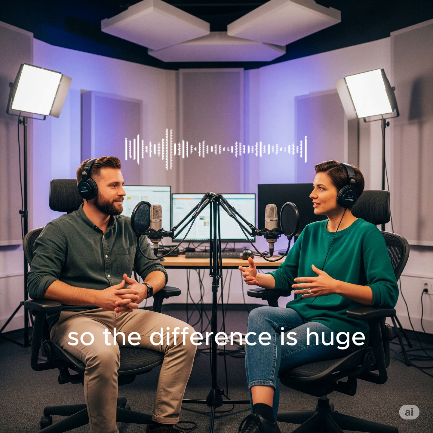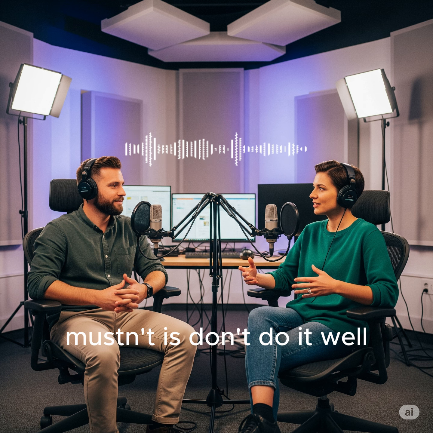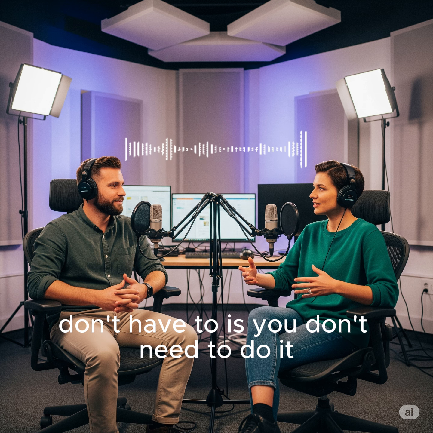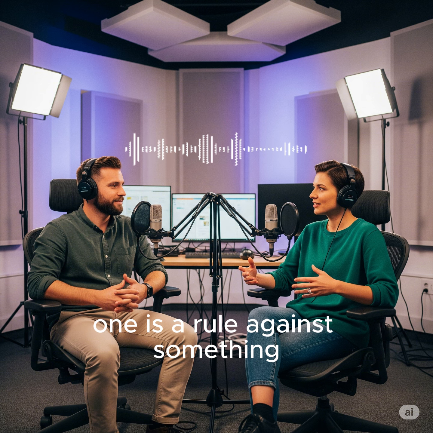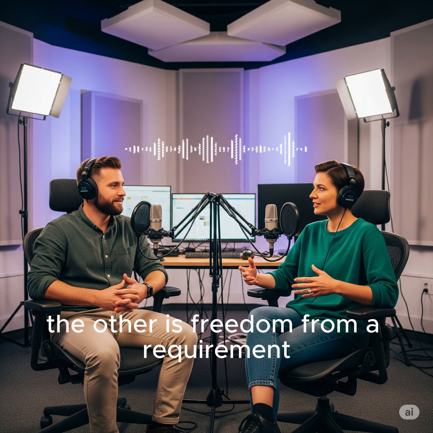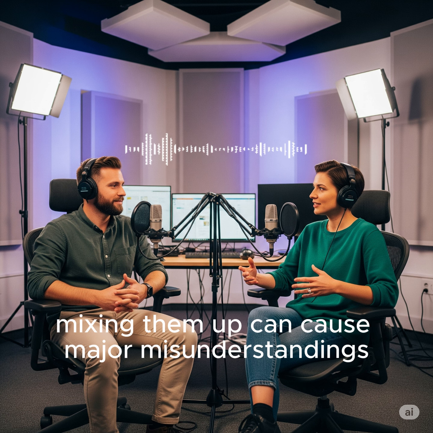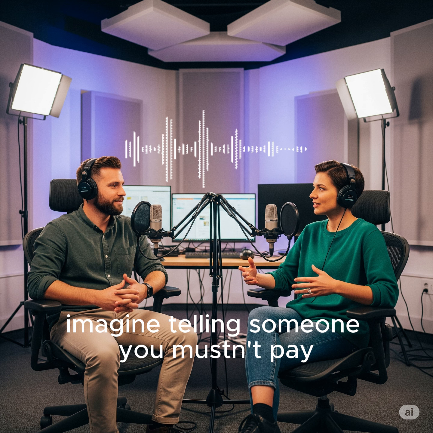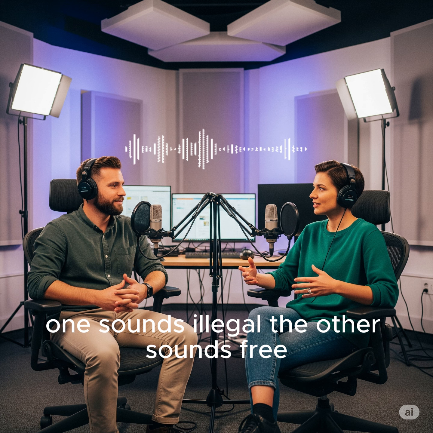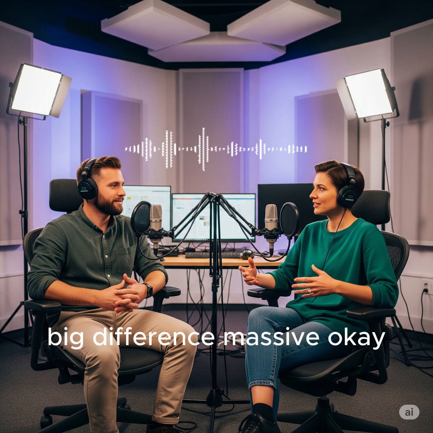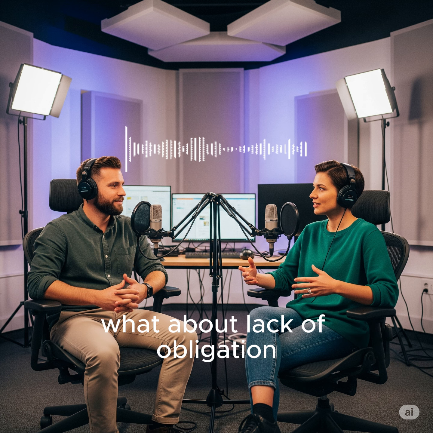So the difference is huge. Mustn't is don't do it, while don't have to is you don't need to do it, but you can if you want. Perfectly put. One is a rule against something. The other is freedom from a requirement. Mixing them up can cause major misunderstandings. Imagine telling someone you mustn't pay when you mean you don't have to pay. Yeah, one sounds illegal, the other sounds free. Big difference. Massive.